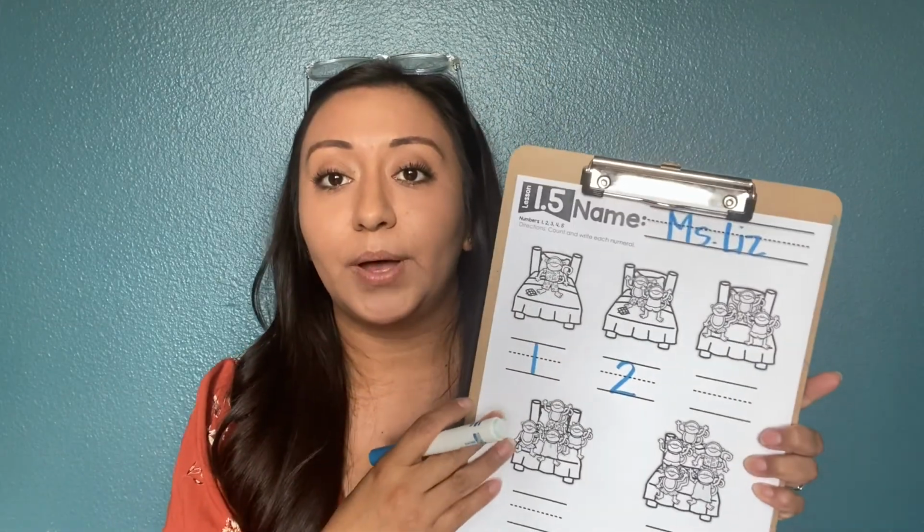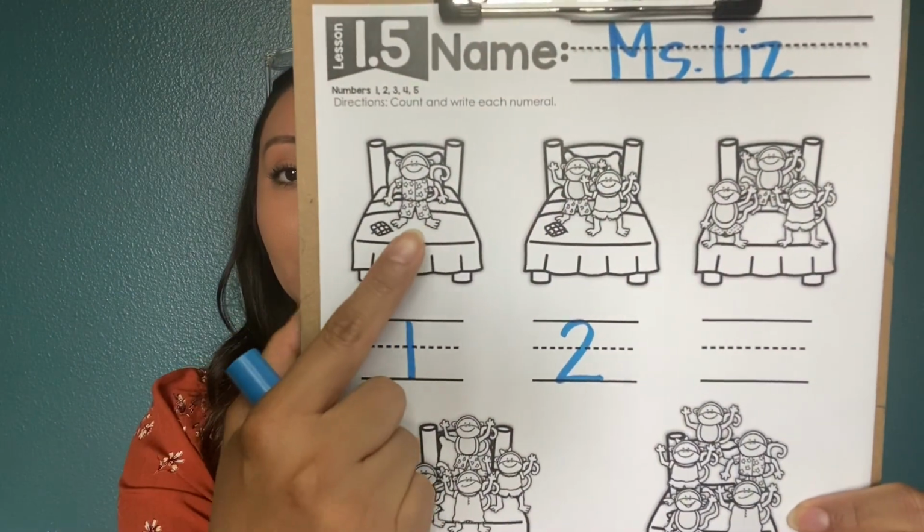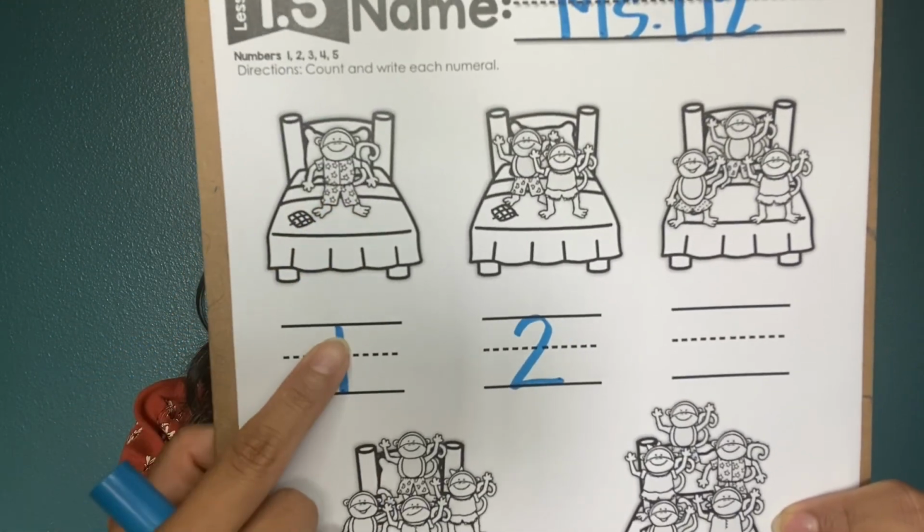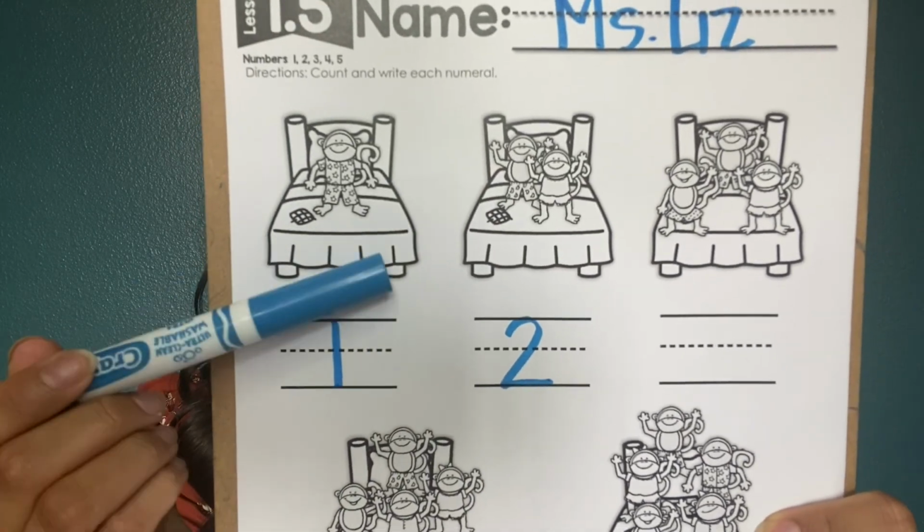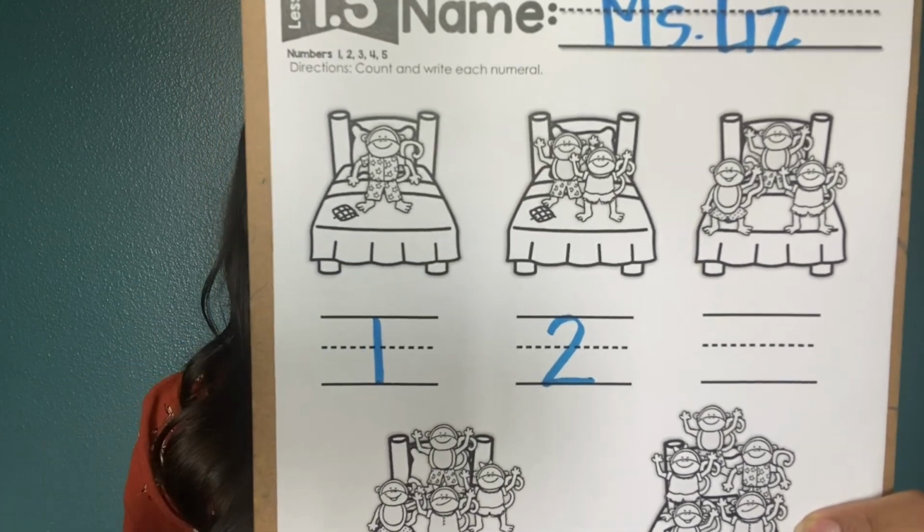So now we have 3 optional worksheets that you can choose from, okay? If you want to do them all, great. If you want to do some, awesome. All right, so let's go with the first worksheet. Okay, so I already started it, but we have to first put our name, okay? And then, how many monkeys are on the first bed? 1 monkey, so we write our number 1 and we do top to bottom.